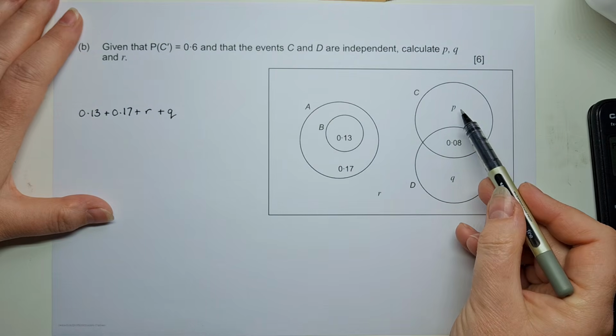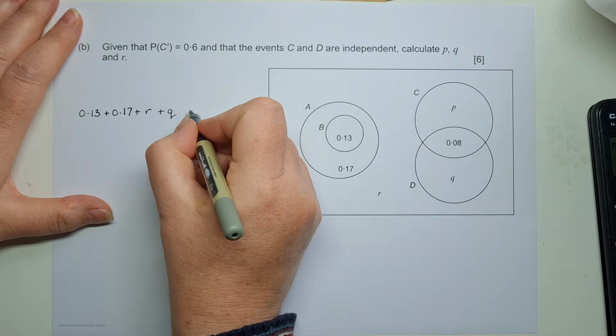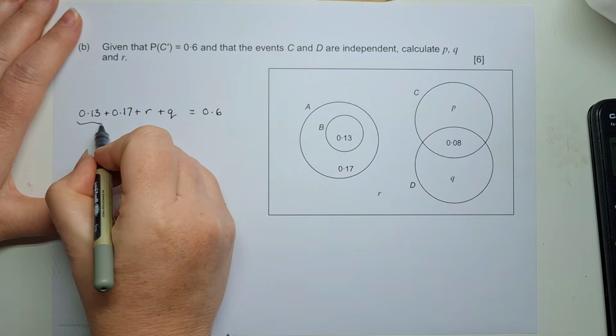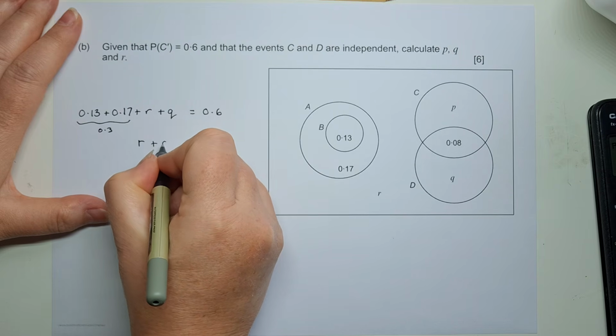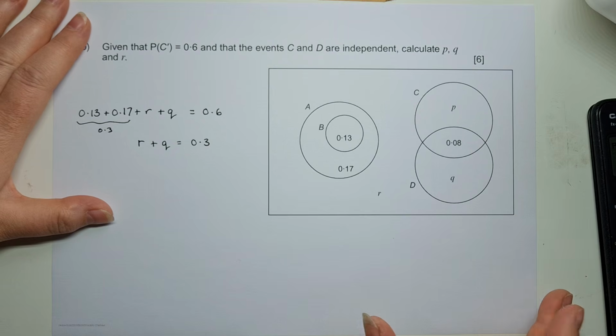The 0.08 and the P are both inside circle C. So we've got these add up to 0.6. We already know they add up to 0.3. So that means R plus Q will have to add up to 0.3. Okay, so that's the first thing we know.